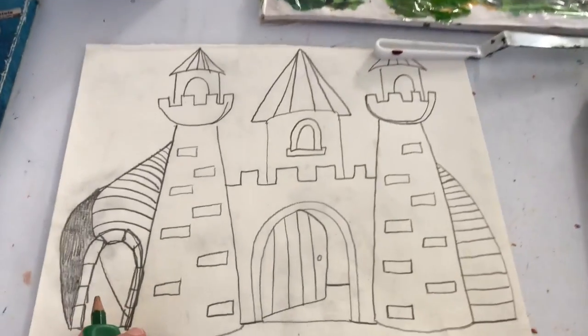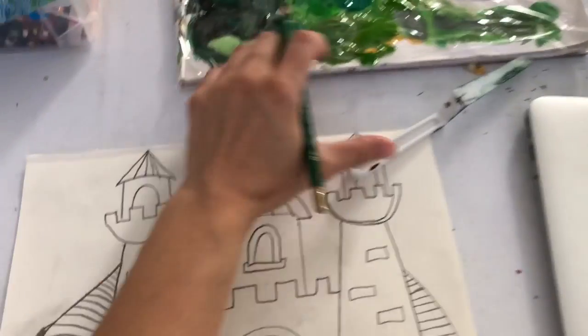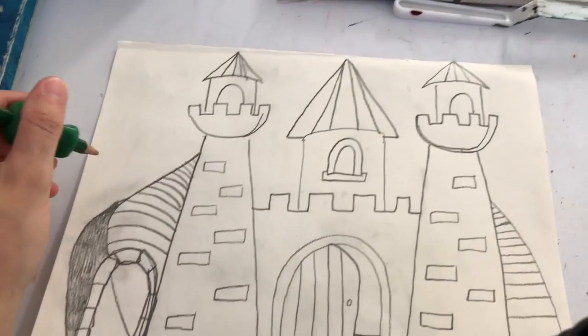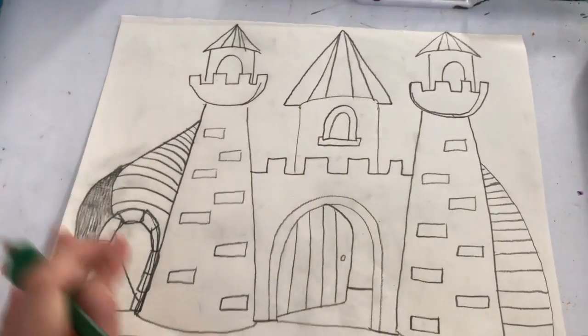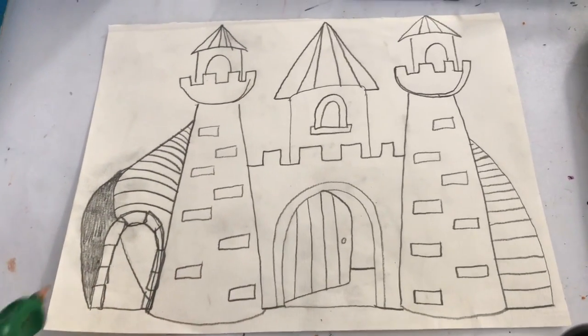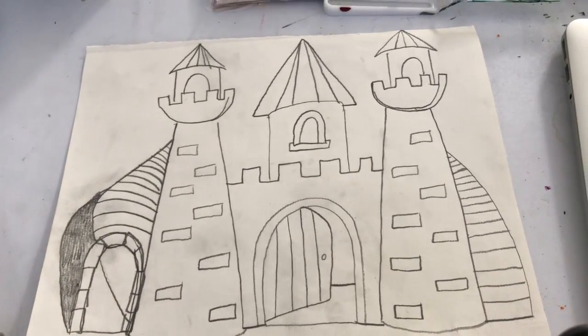All right, so that's my castle. I can think about the background too, if there's some mountains or hills behind or clouds, or I can leave it just like this. So I'm gonna add some color and then I will be done.